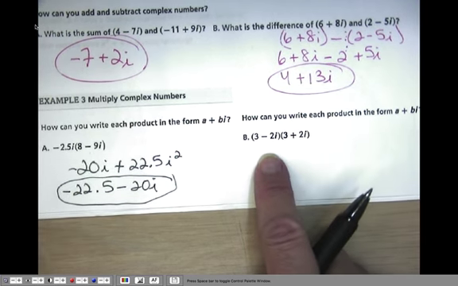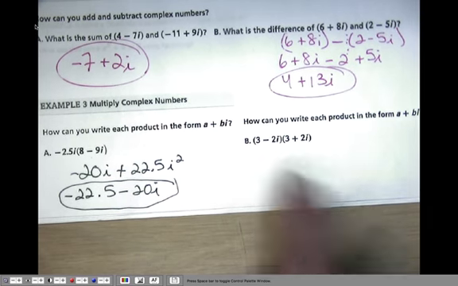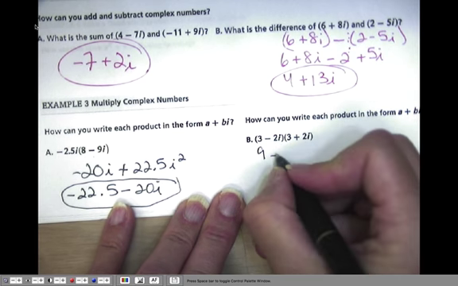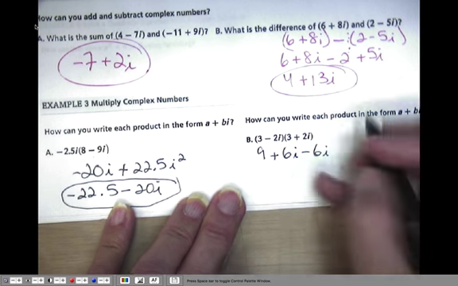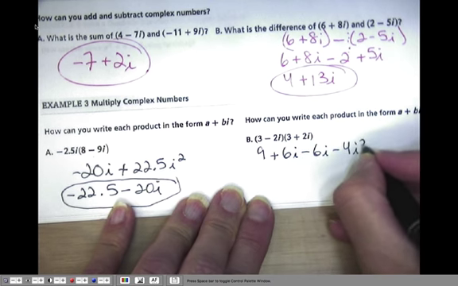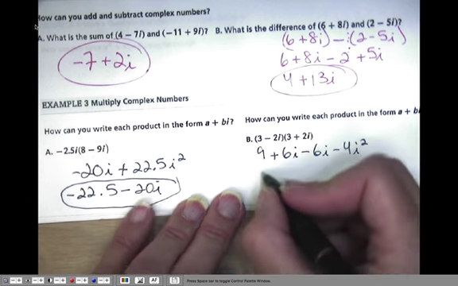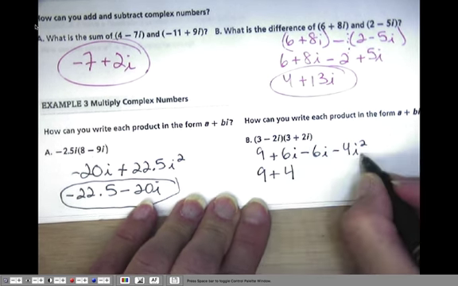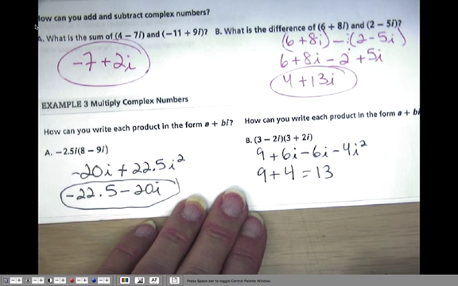Here, it's kind of like you may have learned FOIL in Algebra 1, first, outer, inner, last, exact same process here. So this gives us 9 plus 6i minus 6i, and then minus 4i squared. So notice that the 6i minus 6i, they're going to cancel each other out, leaving me with 9 plus 4, because remember, i squared is -1, and so that's 13.